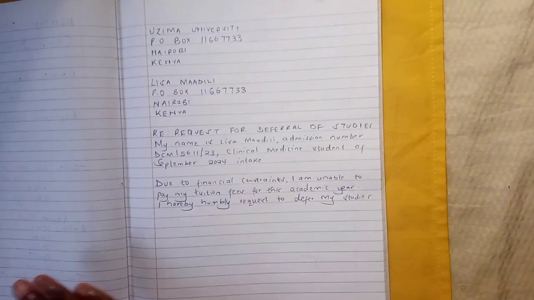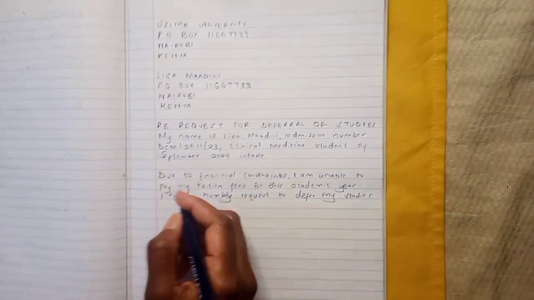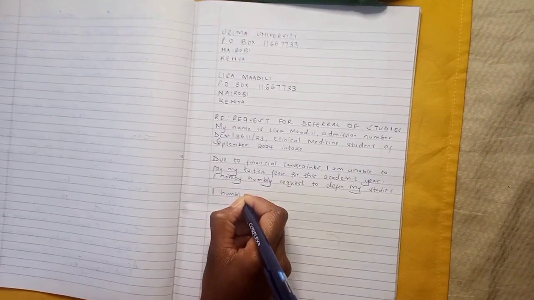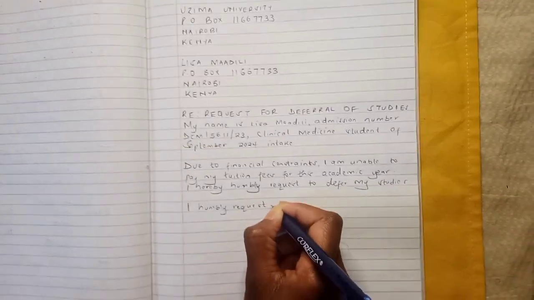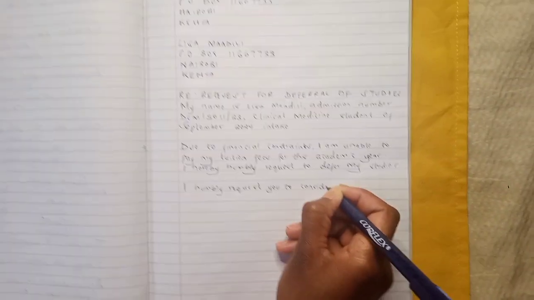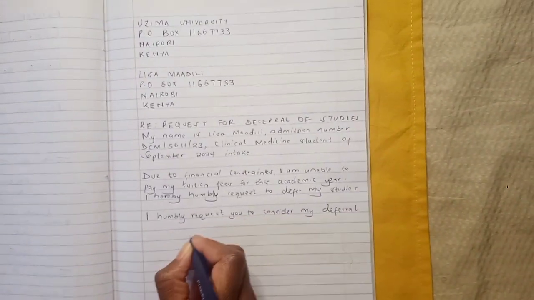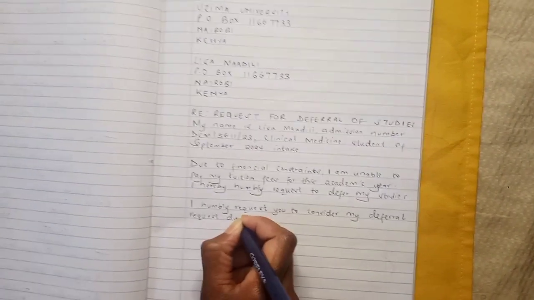You need to state how long you're deferring. You can't defer without a stated time, because they need to also ensure the quality of the education they're giving to you. You can't just be studying year one, take 3 years, then come back. Adequate time. And then, the third paragraph is where you put your request, that you're humbly requesting for them to accept your deferment up to the next academic year.